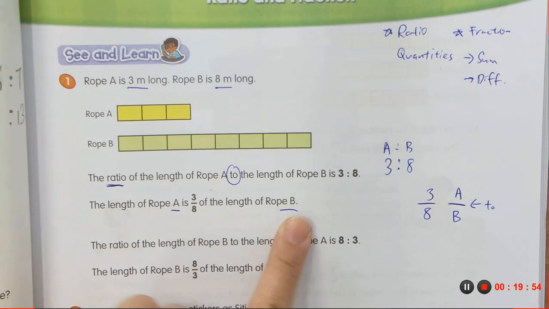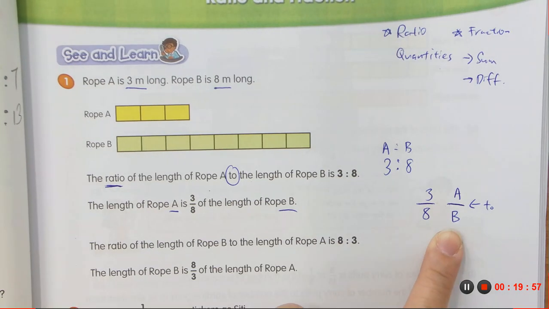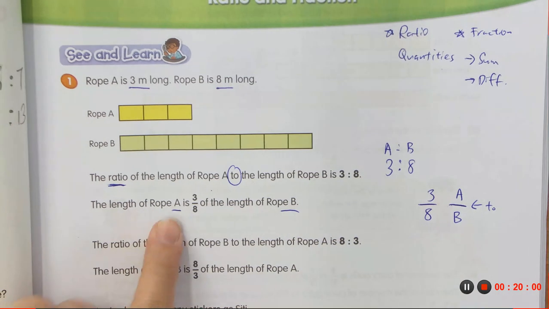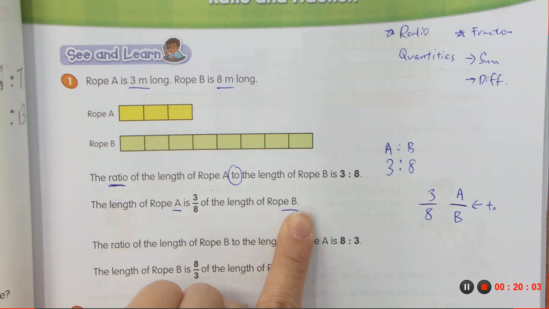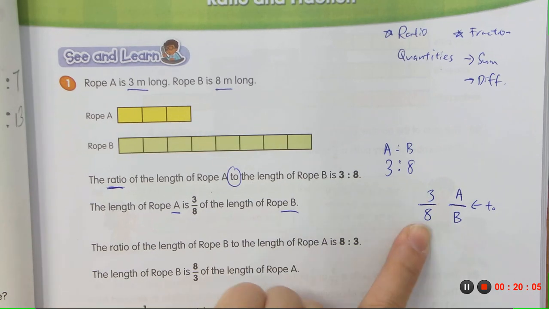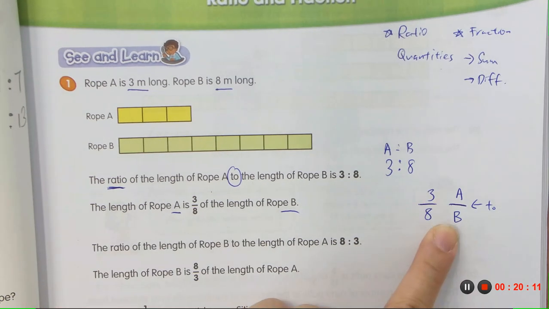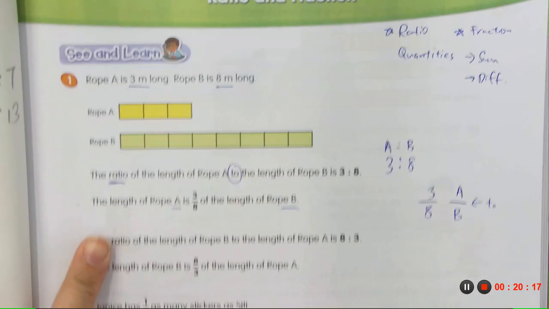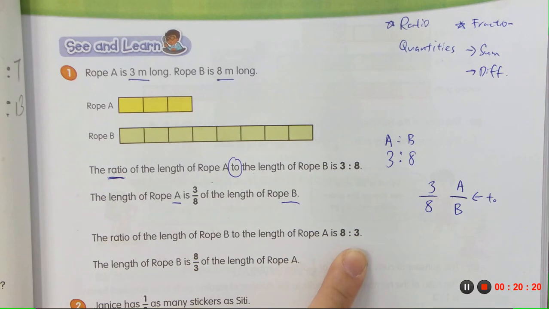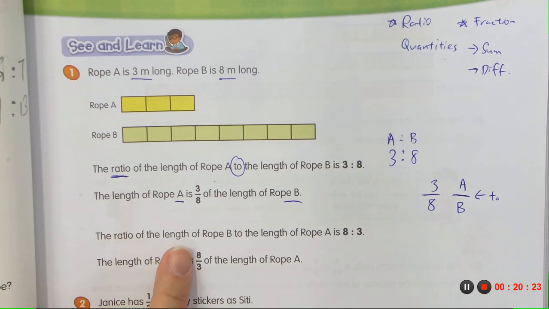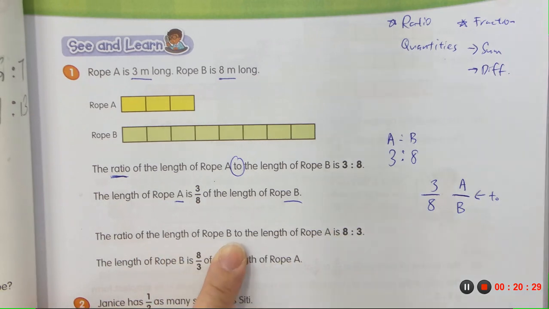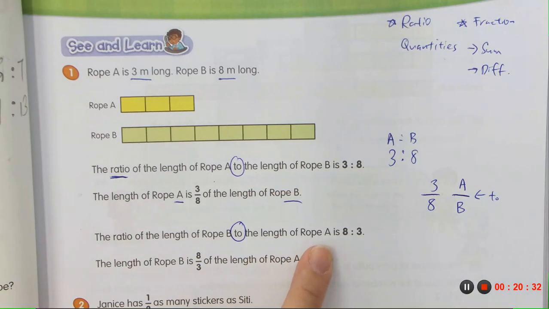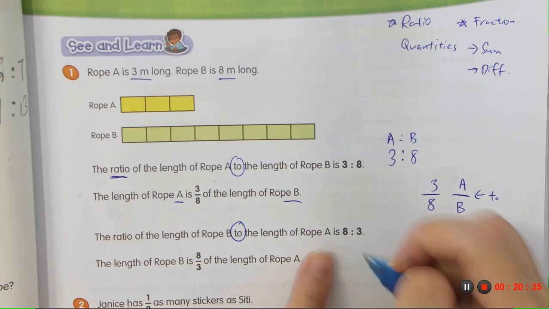A is to B is A out of B. So the length of rope A is 3/8 of the length of rope B. So A is the numerator, B is the denominator. So A is to B. Is this okay? Now you look at the next line. The next line is B is to A. Well, we already done this before, right? The ratio of the length of rope B to the length of rope A is 8 is to 3.